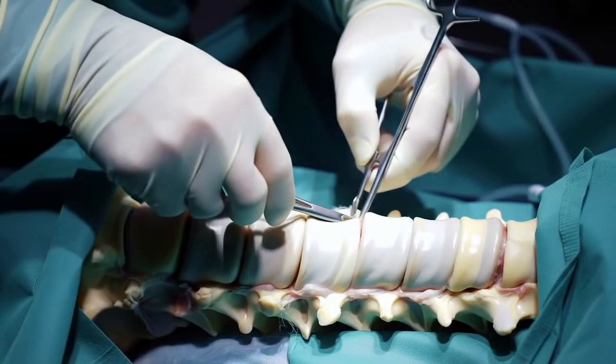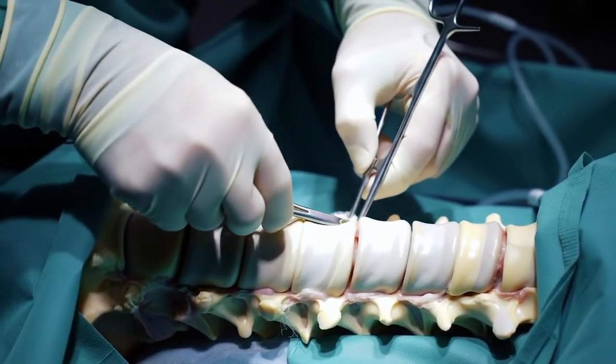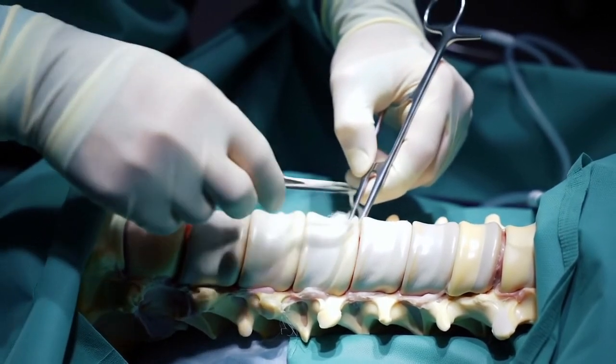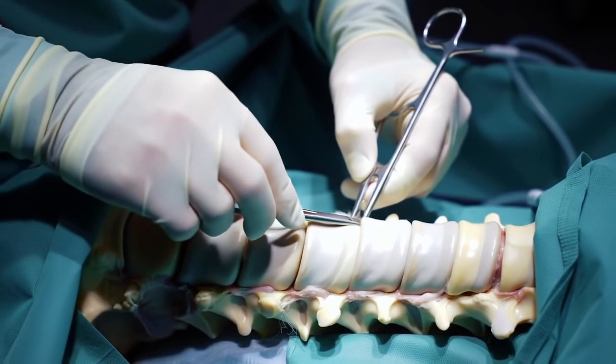The term itself can be broken down. Lamina, the specific part of the vertebra being operated on. Ectomy, a medical suffix meaning to remove. Why is a laminectomy performed?